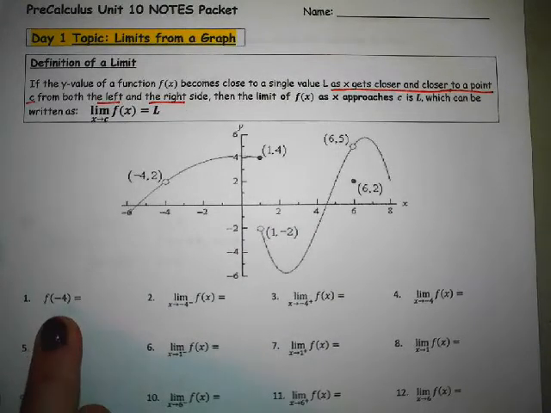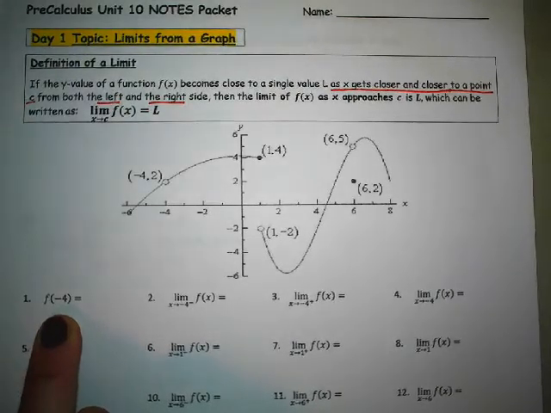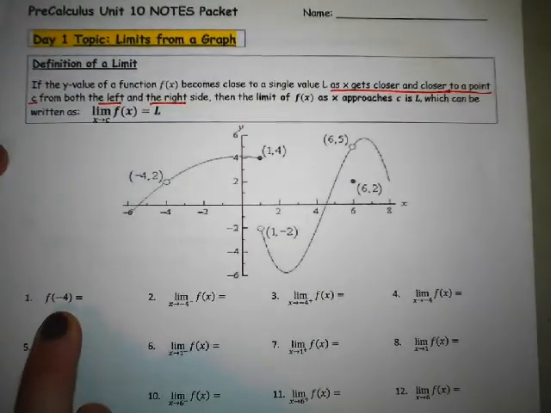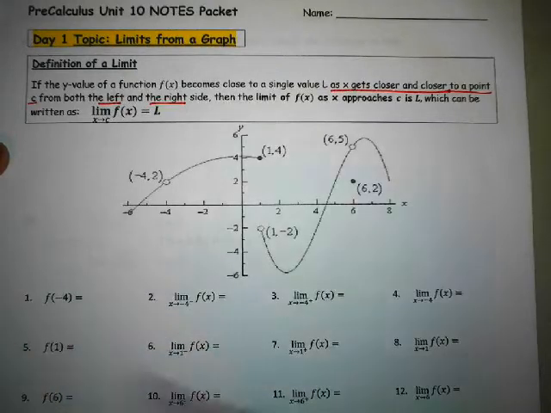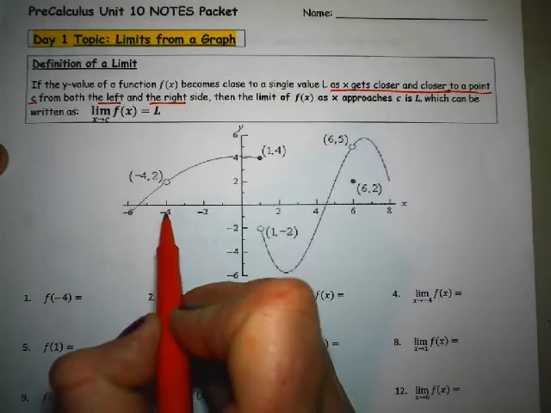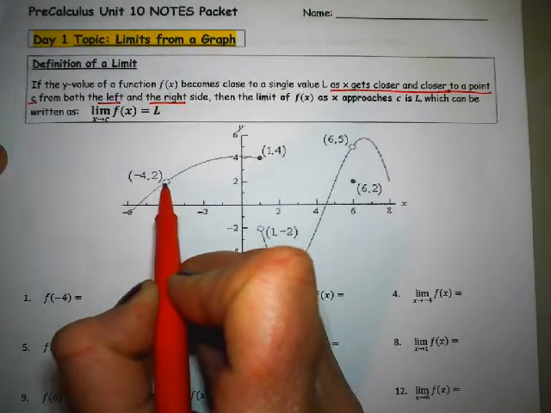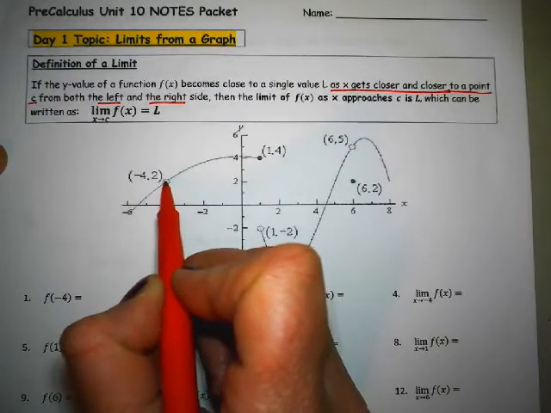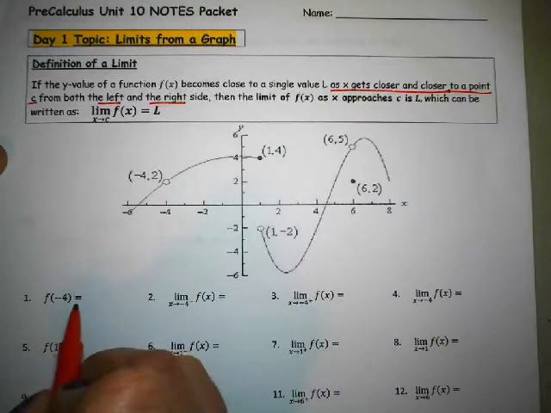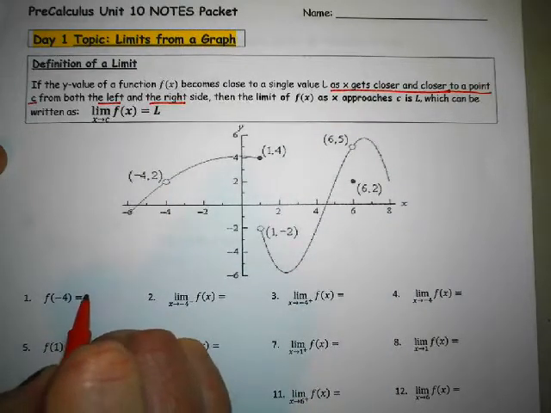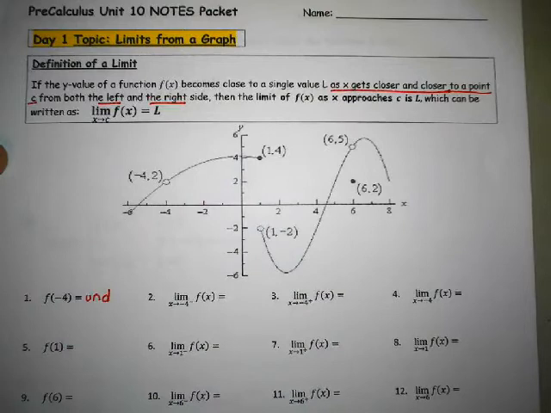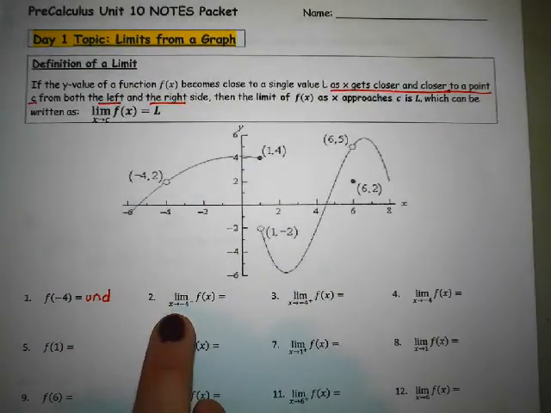So problem number 1 asks us to find f of negative 4. If I'm looking for f of negative 4, that's not calculus. That's just go on my graph and go to negative 4 and see what I'm up at. But there's a problem here because there's no point. It's an open circle. So I'm actually going to say that f of negative 4 is undefined. There's no value there.